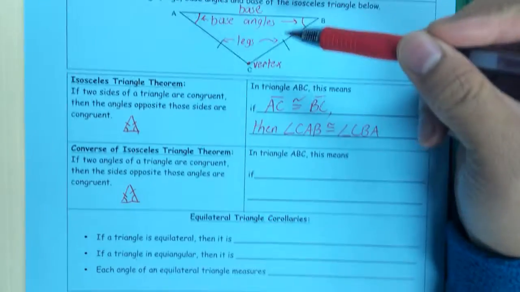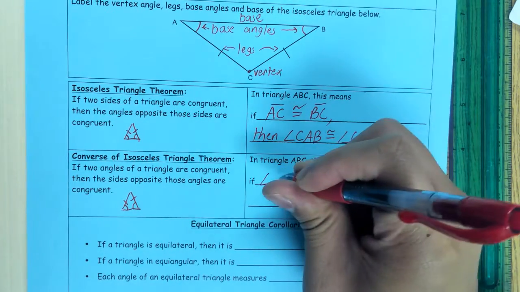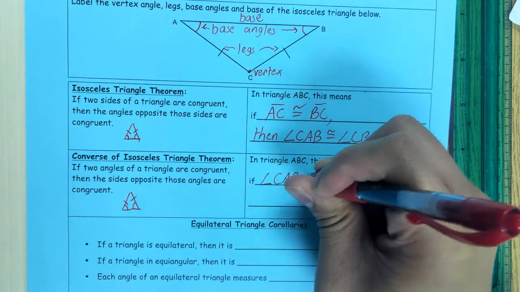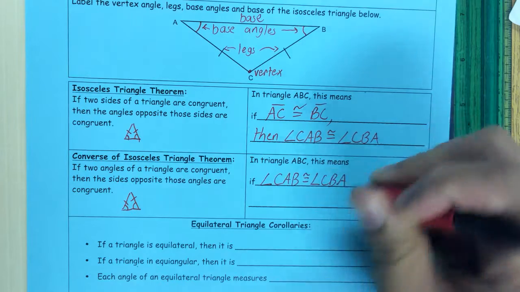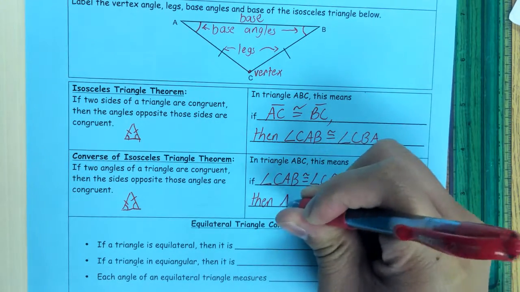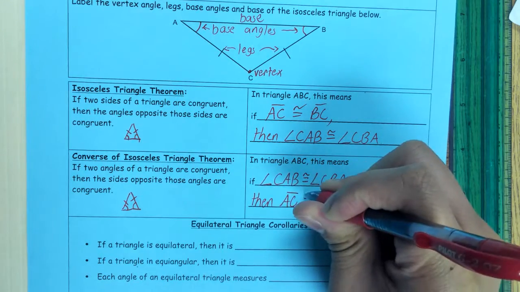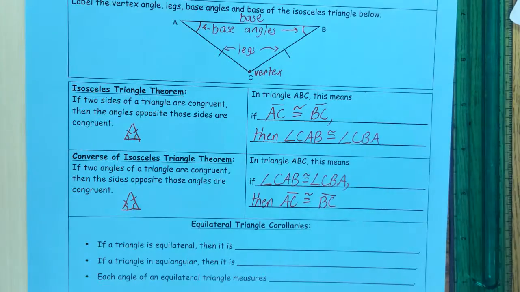With regards to my picture back up here, if angle CAB is congruent to angle CBA, then that means side AC is congruent to side BC.